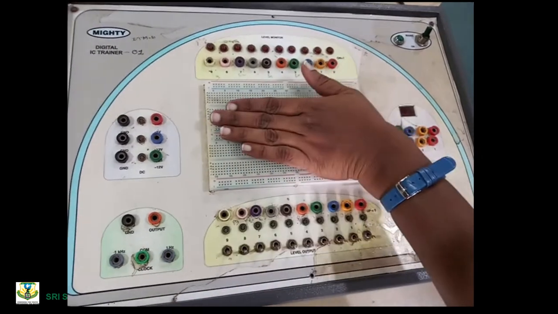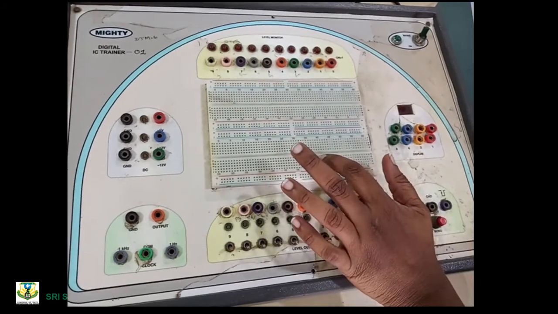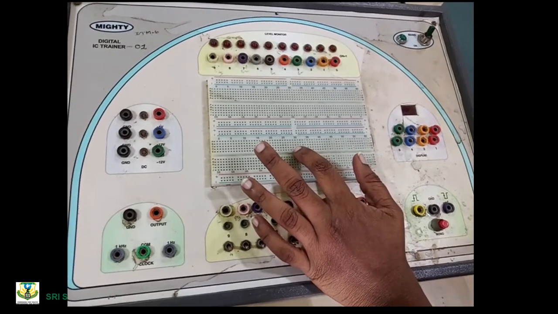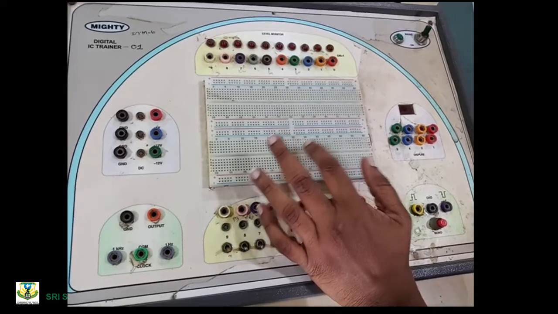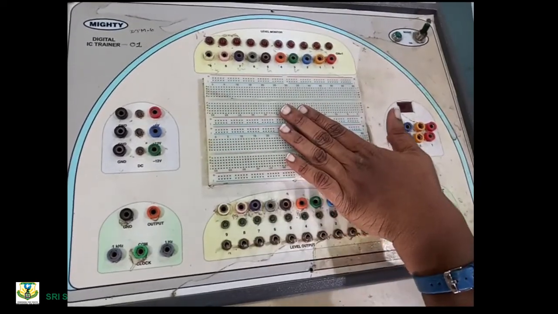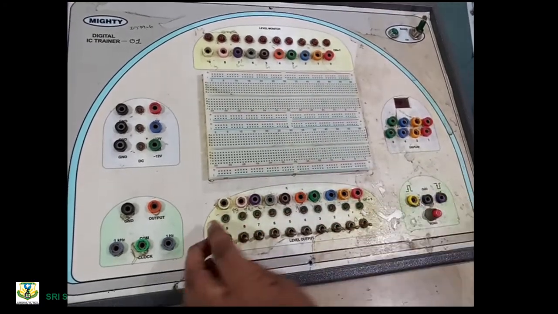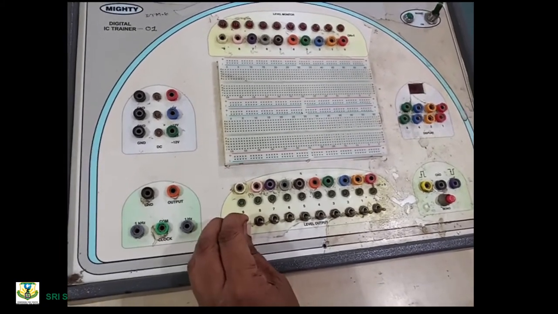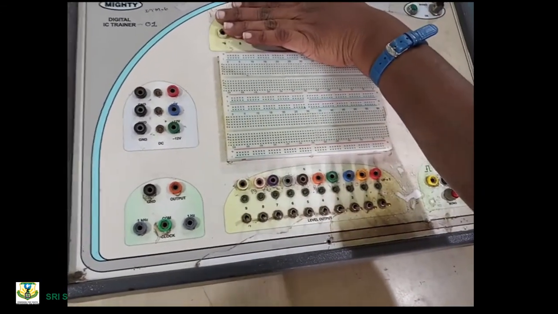In the middle they have fixed a breadboard. You all know that a breadboard is used to connect all the discrete components. Here you will be using the IC for connecting the circuit and also to verify the logic. This is the breadboard section, and this is your input section. With the help of this button you will select the logic, either 0 or 1. This is your output section.